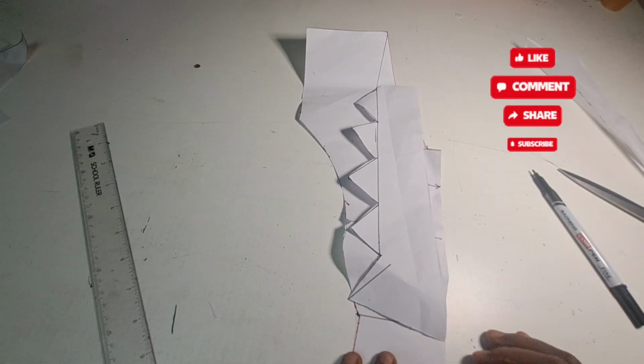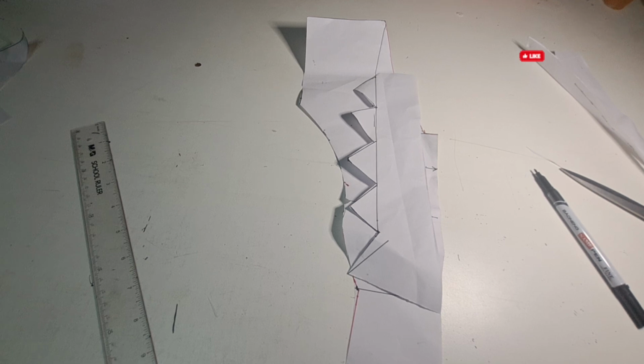The next thing is to transfer all the pattern to the fabric.